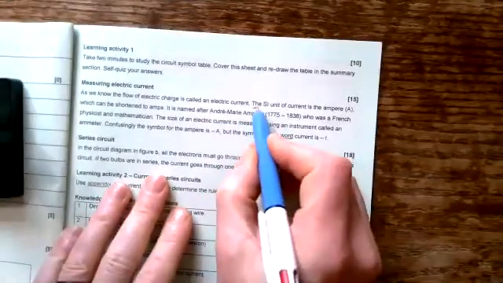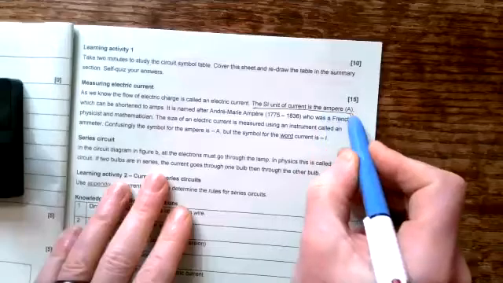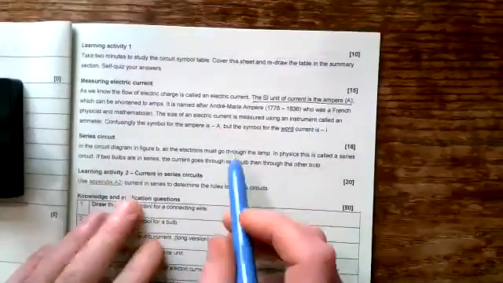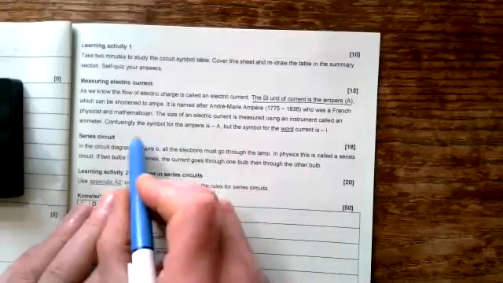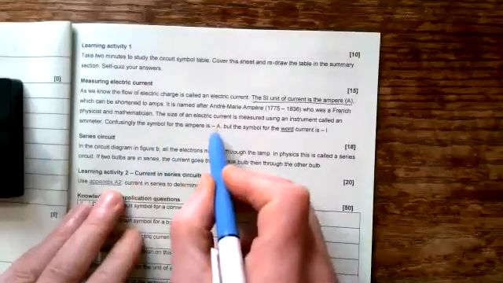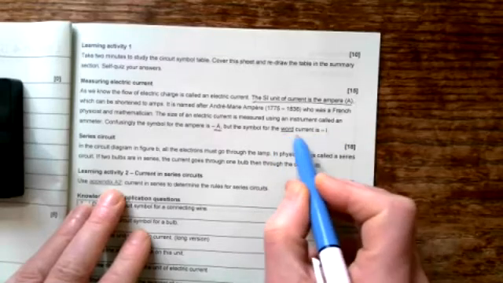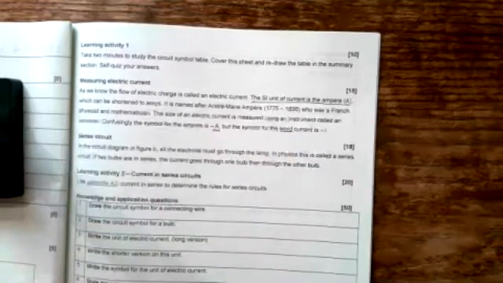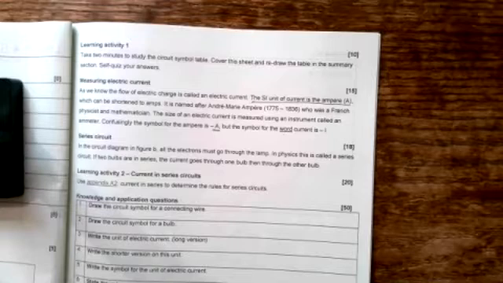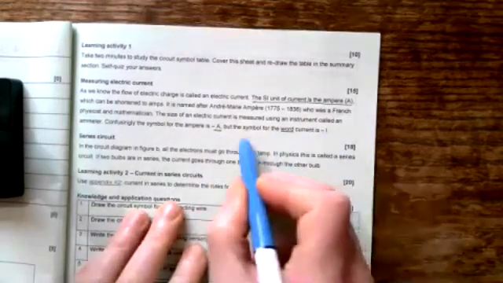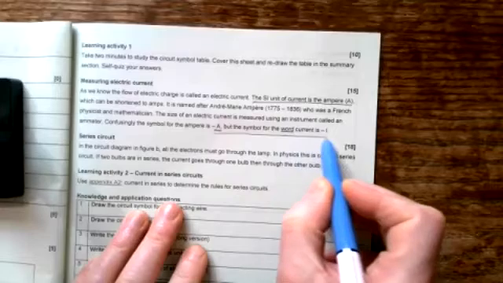The SI unit of current is the ampere, capital A. So highlight or underline that section. Be careful that the symbol for the ampere is capital A, but the symbol for the word current is I. So when we're talking about the word current, in shorthand, we write down capital I, not to be confused with the unit for electric current, which is A. So again, highlight that line there.